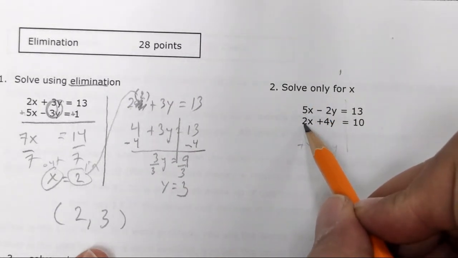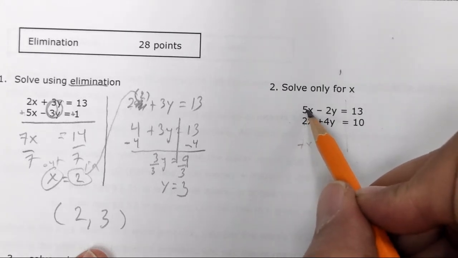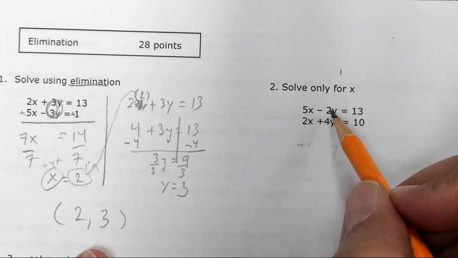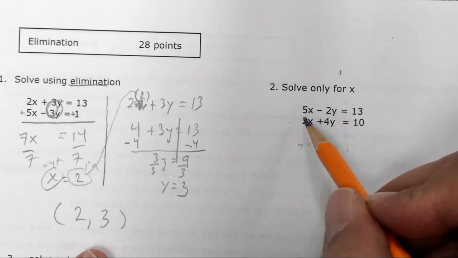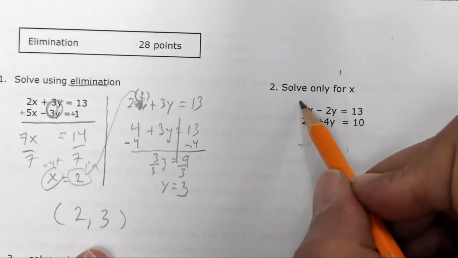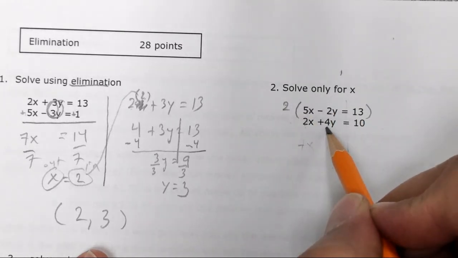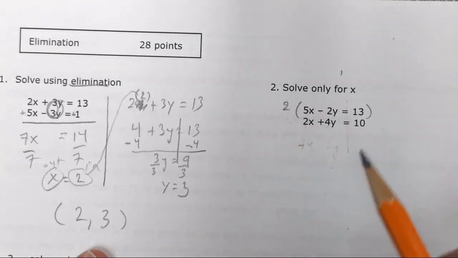So I take a look at the smaller number. That's 2. And I ask myself, 2 times what gives me this number? And the answer is nothing. Let's take a look at this one. This is a 2. 2 times what gives me this number? And that one's actually a lot easier. 2 times 2 gives me 4. This is already negative, this is already positive, so I only need a positive 2.